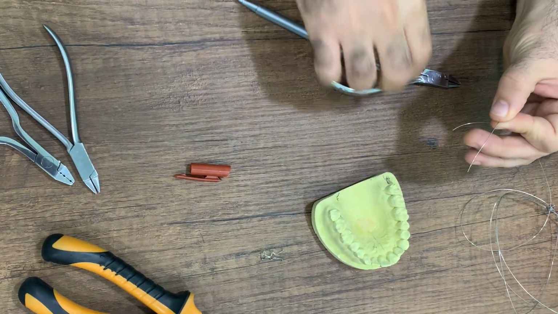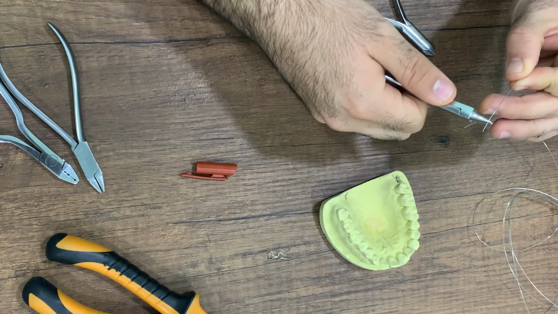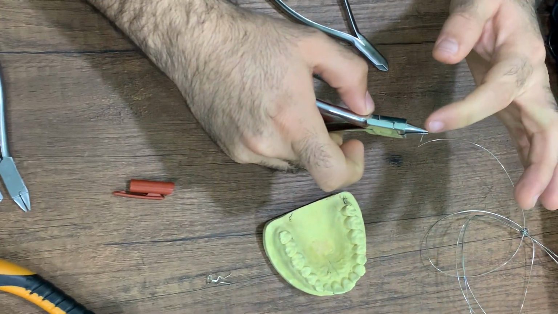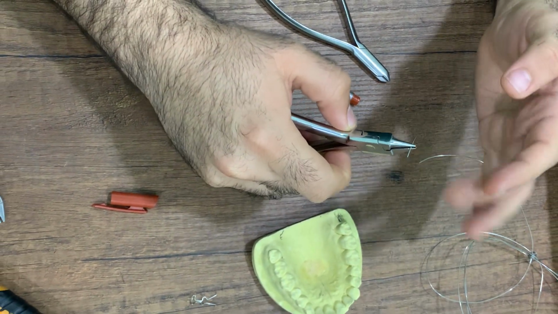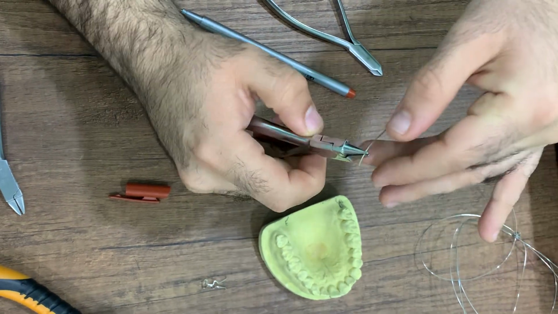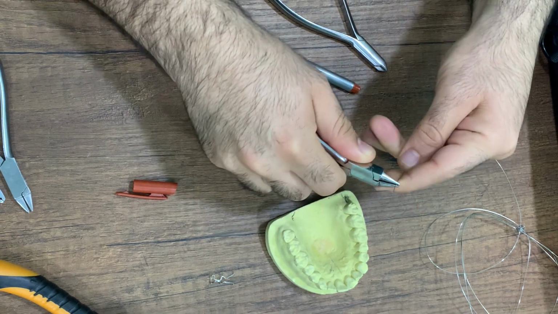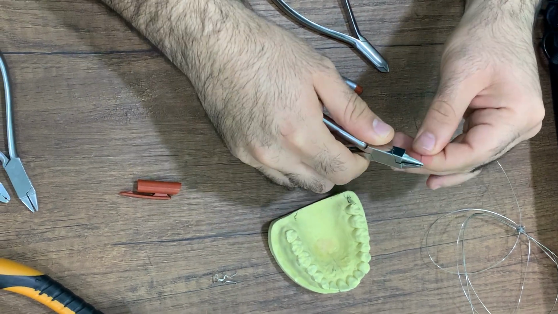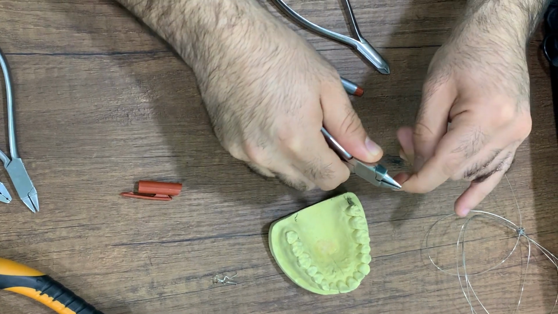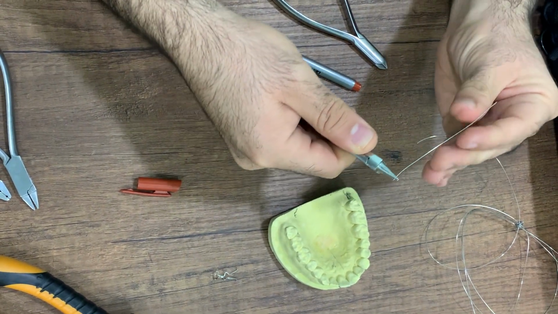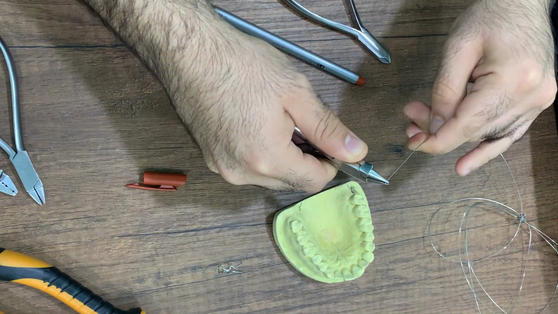Later, we straighten the wire. How to straighten the wire? With your right hand, hold the wire between the two pieces of the plier. With your left, non-dominant hand, pull the wire against the curve multiple times until it straightens. We repeat multiple times until the wire is straight.